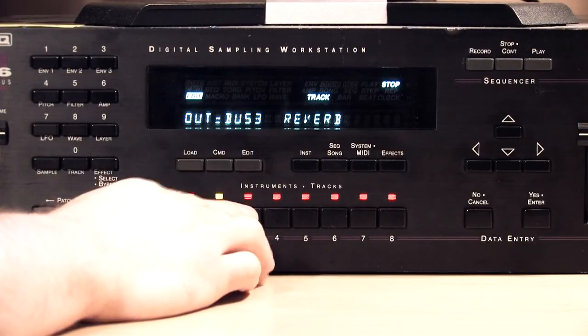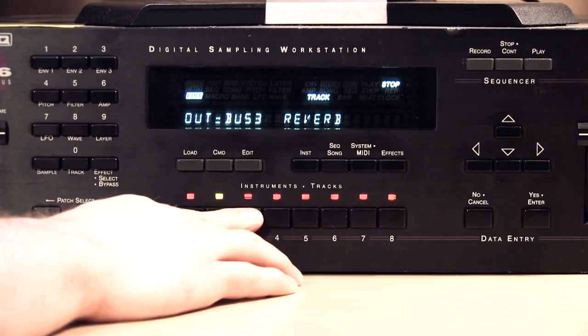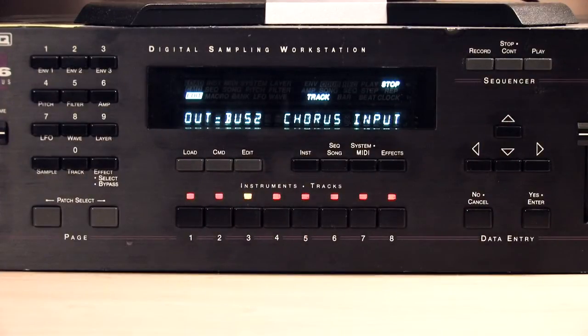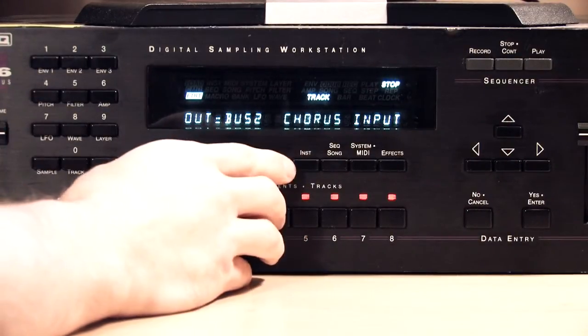That's my bass. I don't want anything distorted on that. This is another one that I want for chorus. That is a bell sound.